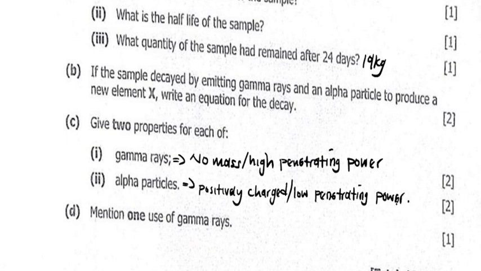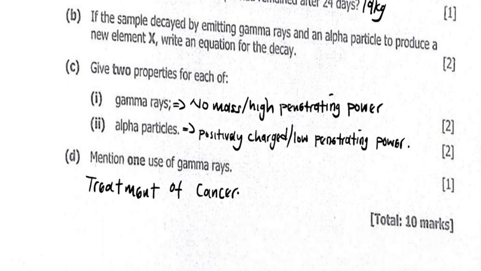Okay, then mention one use of gamma rays. One use of gamma rays is in the treatment of cancer. That is one important use of gamma rays.